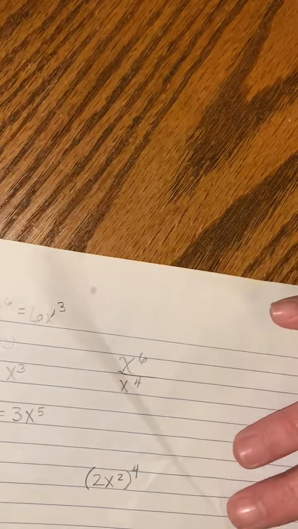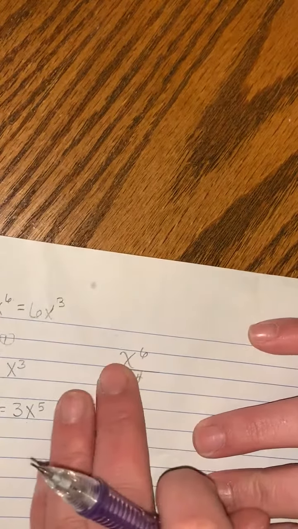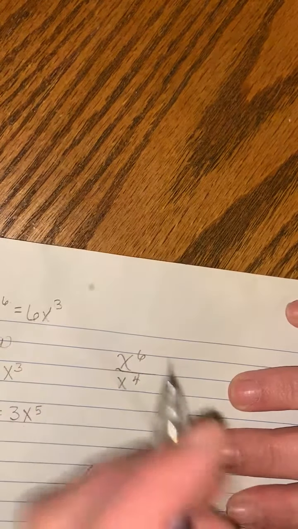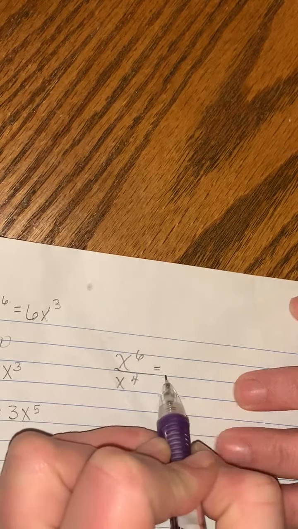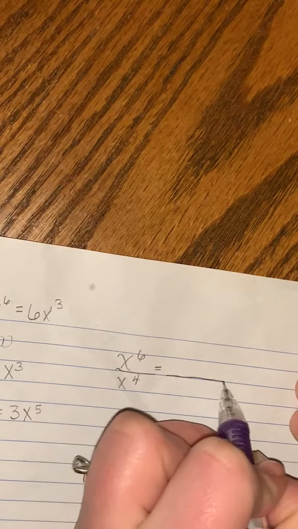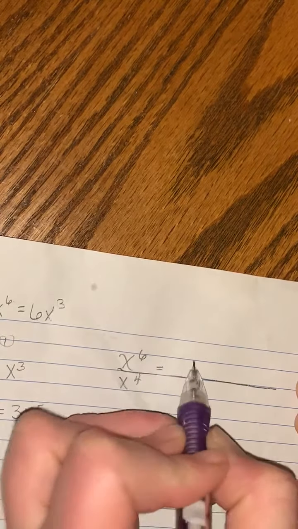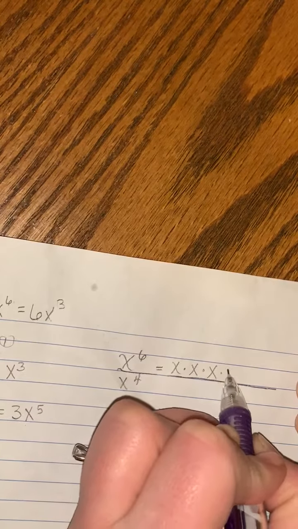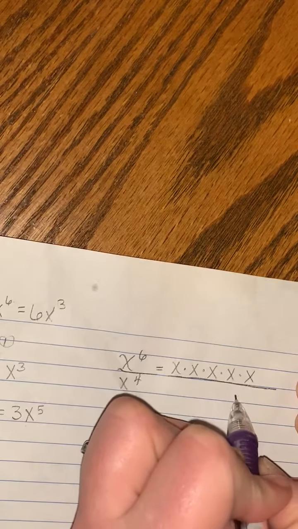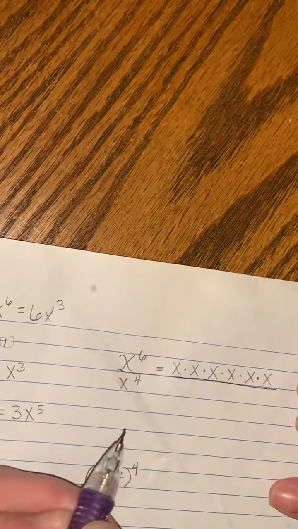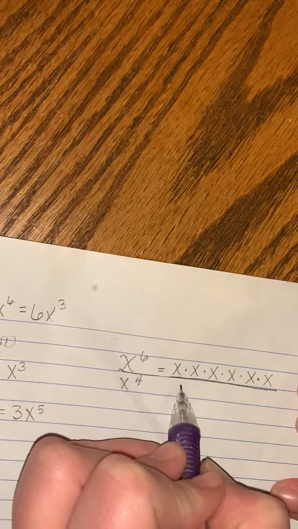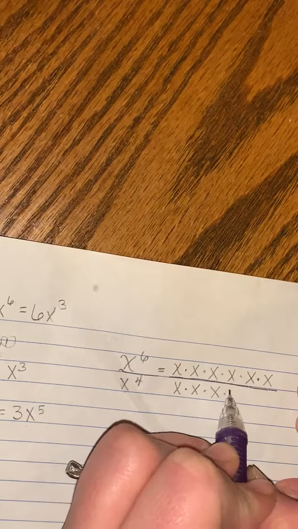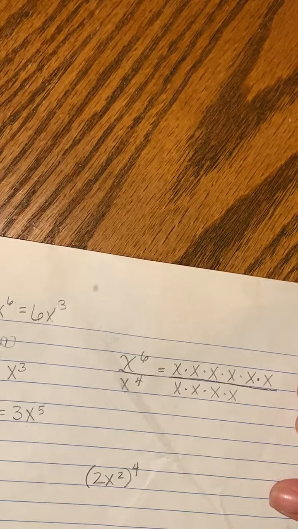Okay, when you are dividing with exponents, x to the 6th divided by x to the 4th. Let's look at the equivalent of that in an expanded form. X to the 6th would be x times x times x times x times x times x. And that's divided by x to the 4th. Well, that's x times x times x times x.